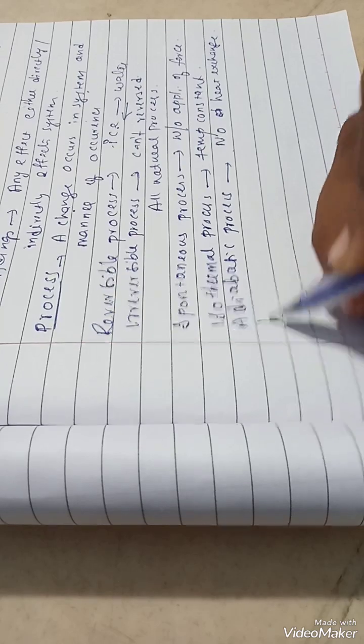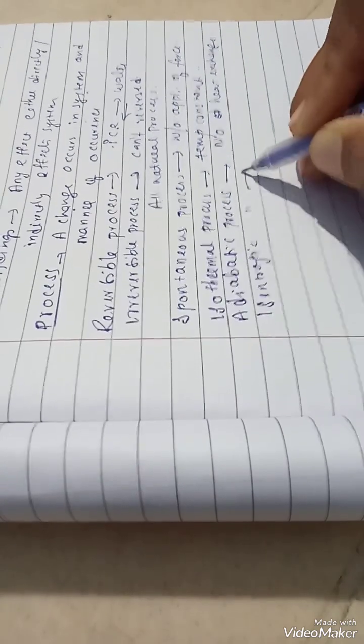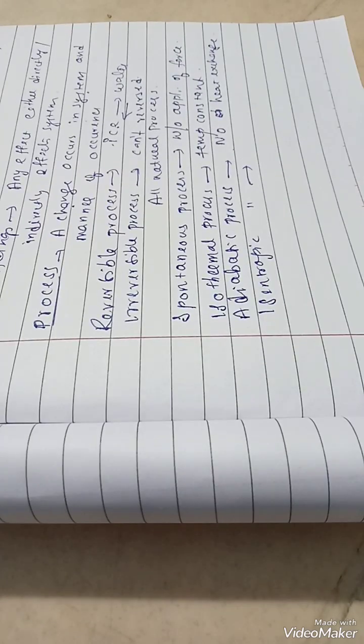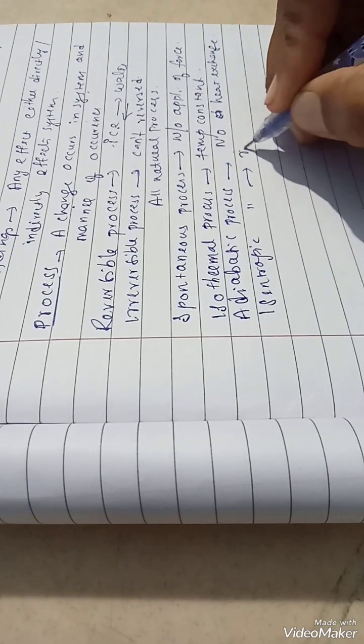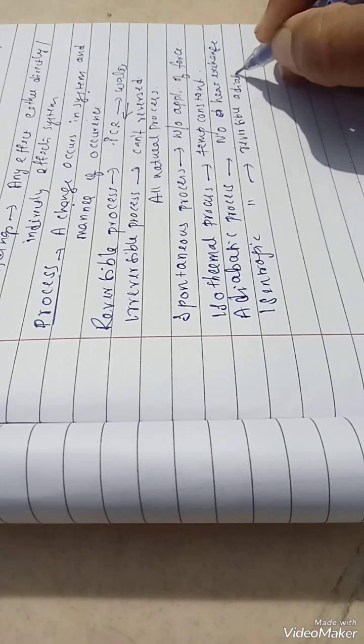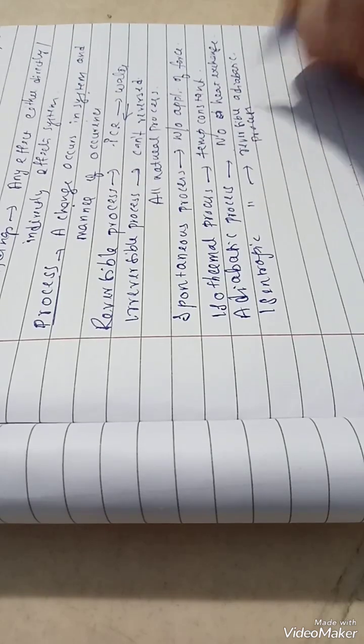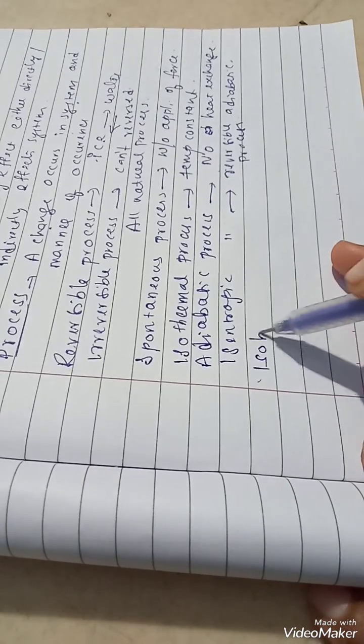Now next, isentropic process. Isentropic process means it is a reversible adiabatic process. Reversible adiabatic process.